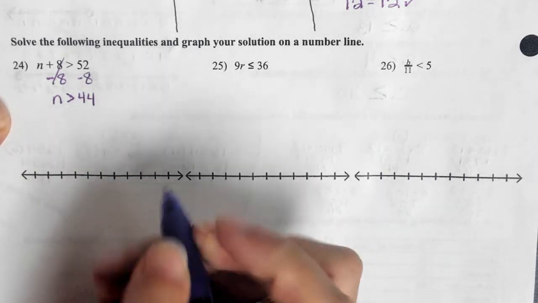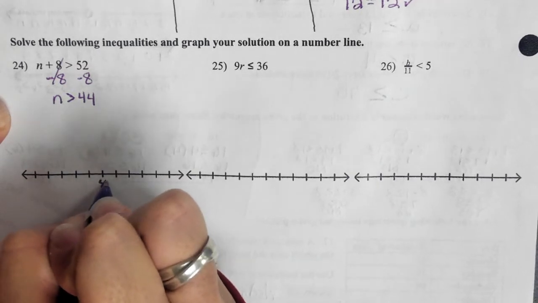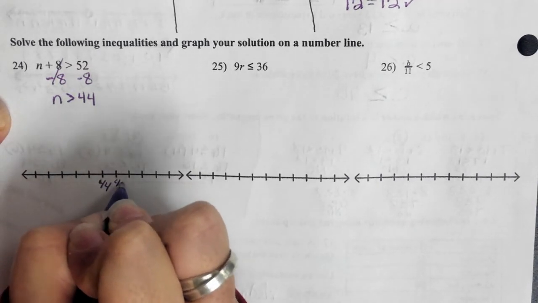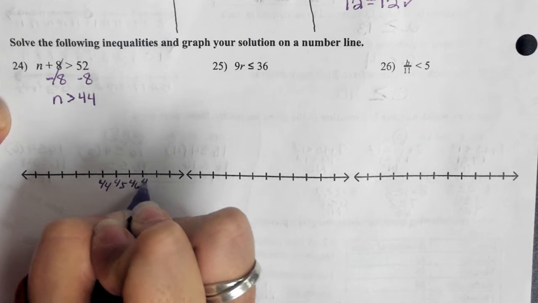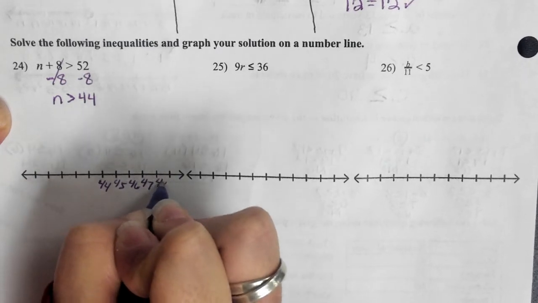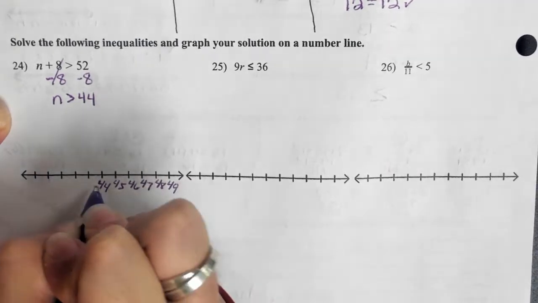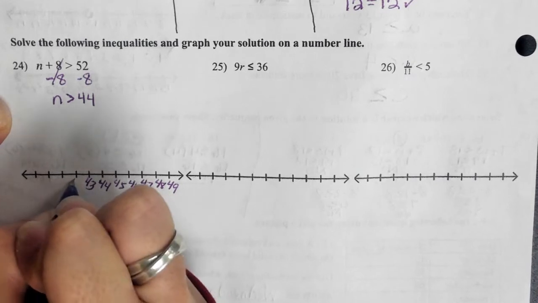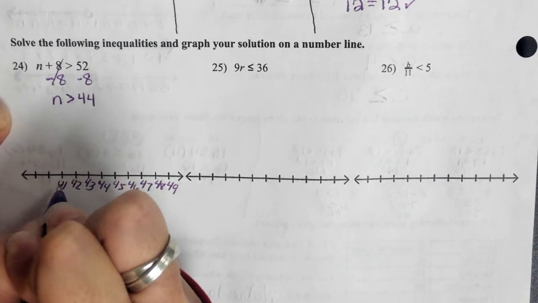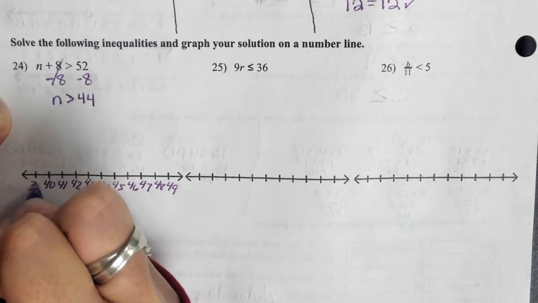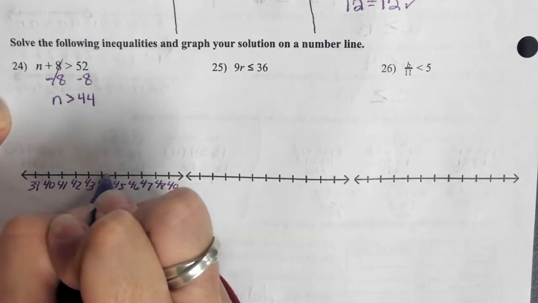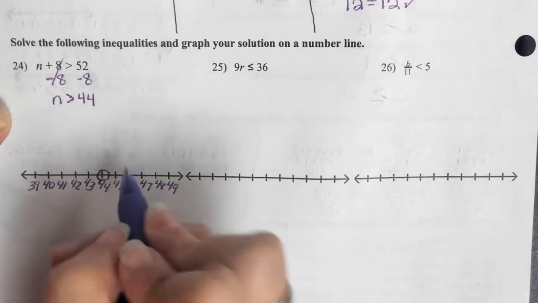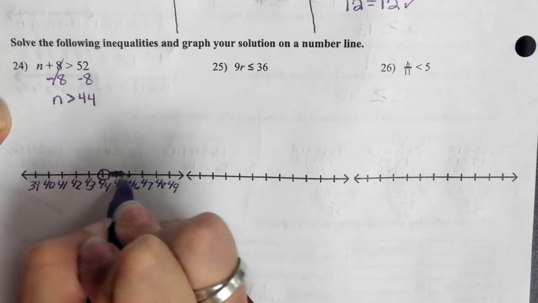If I go down here and I graph this thing, I'm going to have a 44 about in the middle. That would be an open circle at 44, and since they want greater than, I'm going this way.